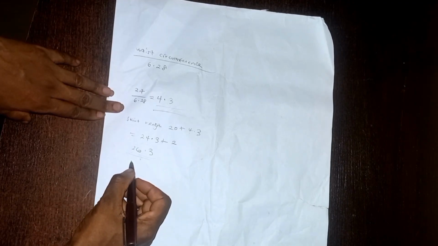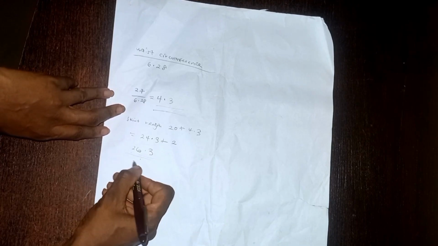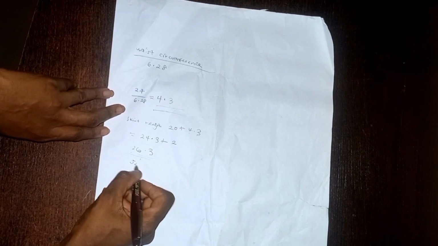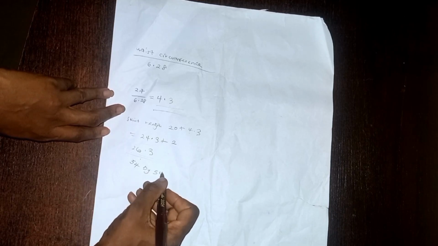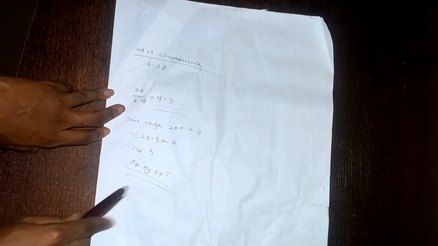So you need a fabric that is 54 by 54 inches at least to be able to cut your skirt. Do you get that? I hope you get what I'm trying to explain. So this is how to literally go about cutting your circle skirt.